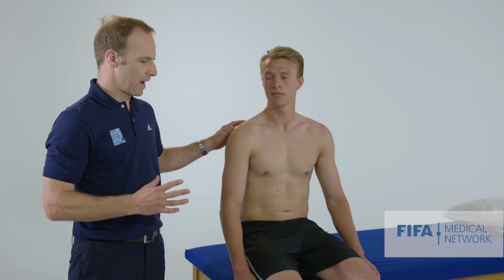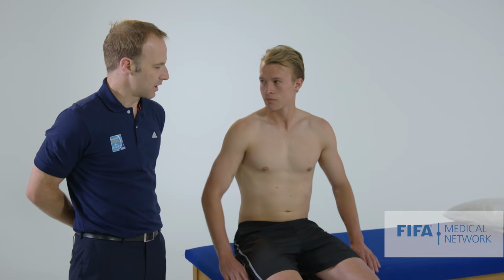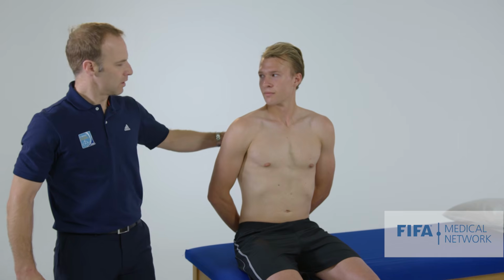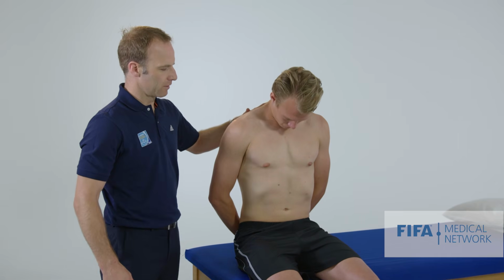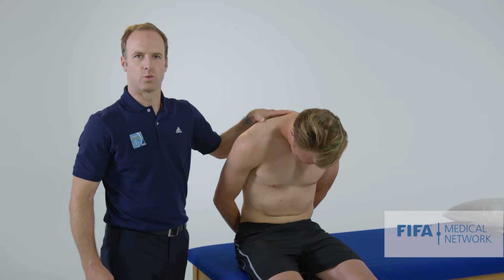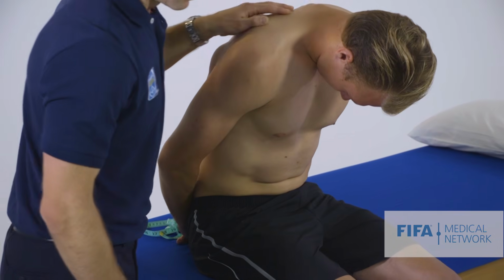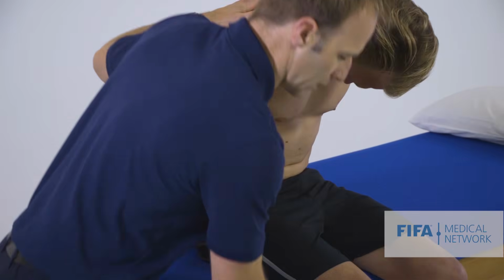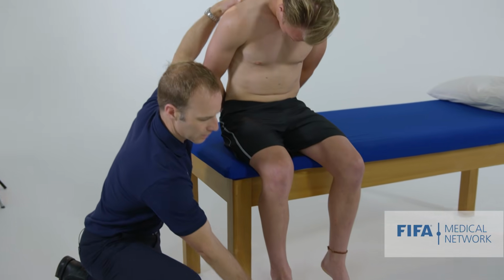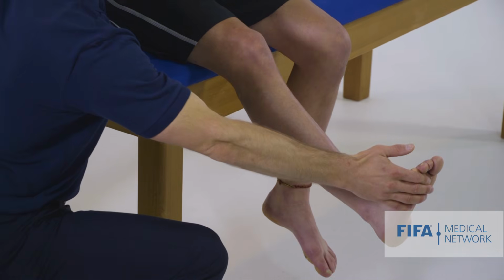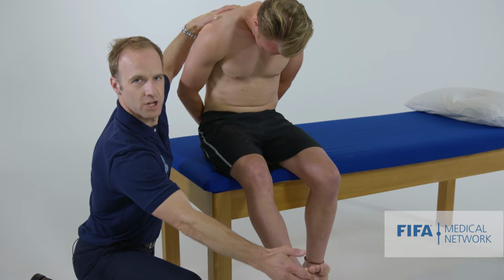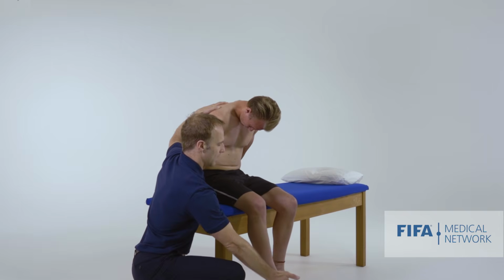So to do that, we're going to ask the athlete to grab his hands behind his back and hold on to them. We're going to get him to put his chin on his chest, and we're going to get him to flex forward, slump down like he has the worst posture in the world. Then, if we're assessing the right leg, we bring his foot into a position of ankle dorsiflexion and gently straighten out his leg.